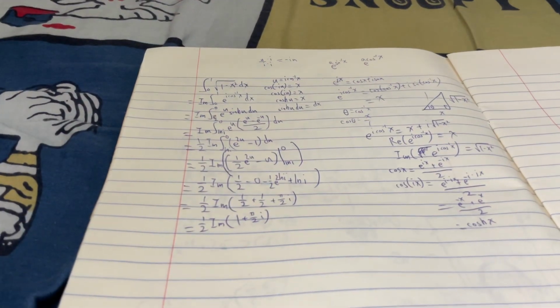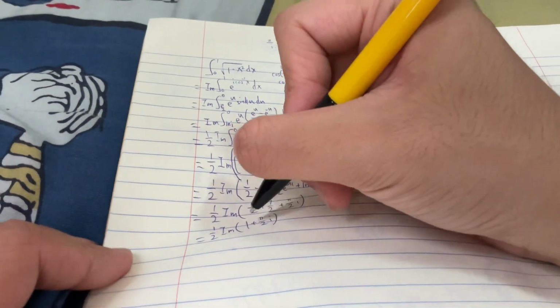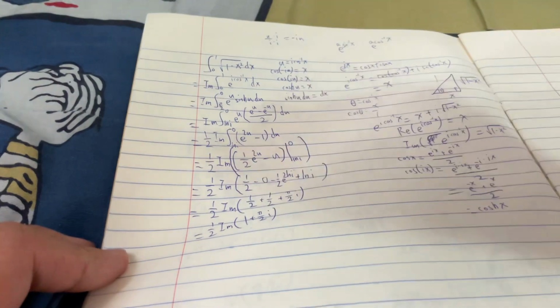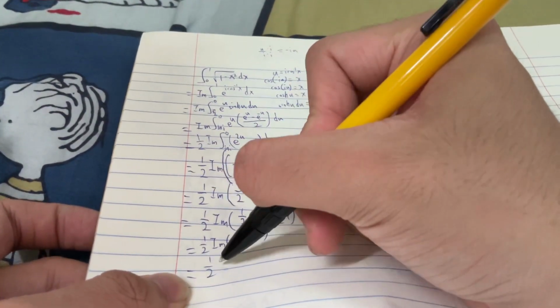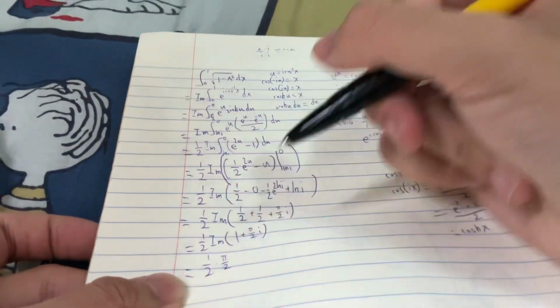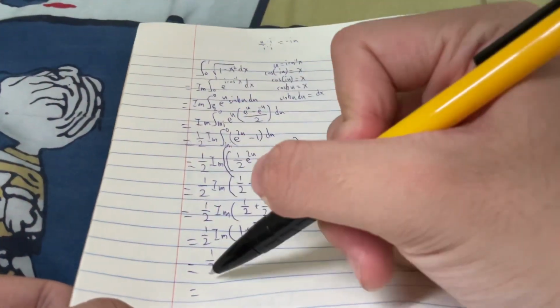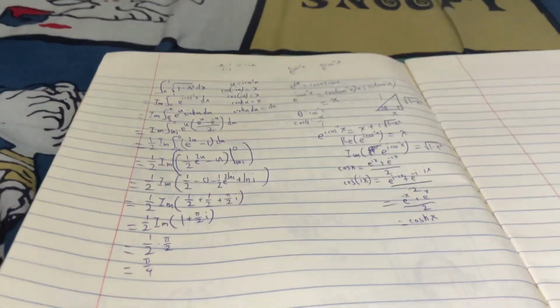Finally, we are going to find the imaginary part of 1 plus pi over 2 i. So our real part is just 1, right? The imaginary part is just pi over 2. So let me put down, this is equal to 1/2 times pi over 2. So overall, your answer becomes positive pi over 4. And this is really, really cool, you know.